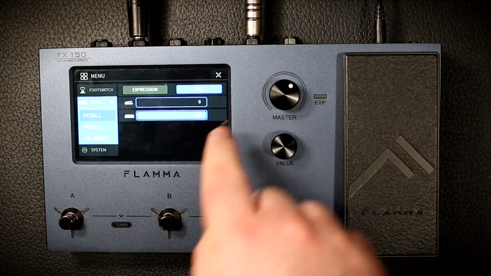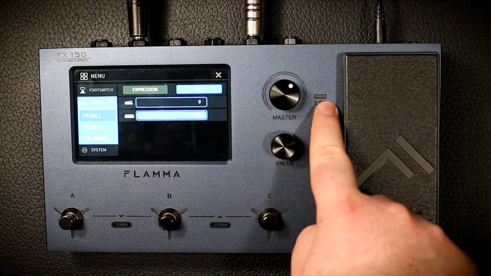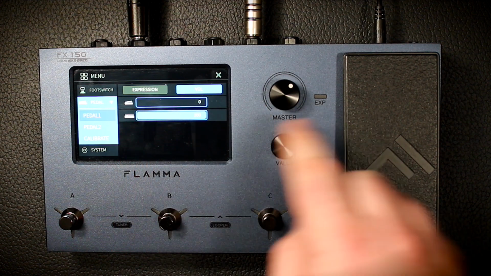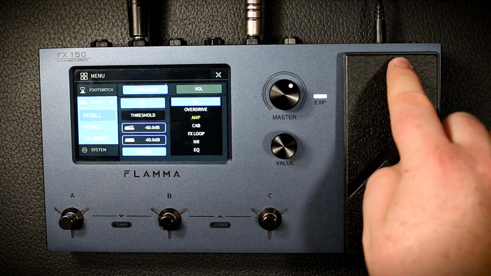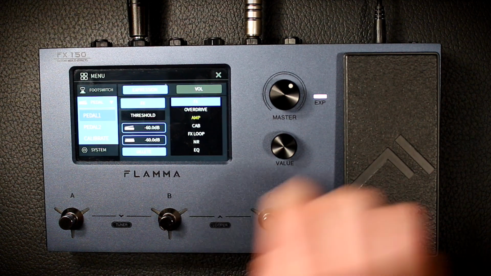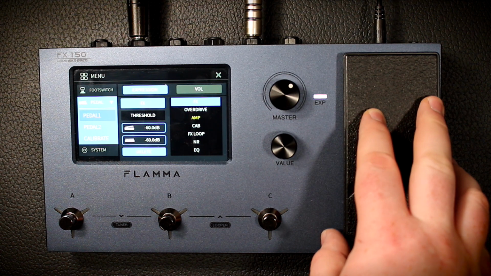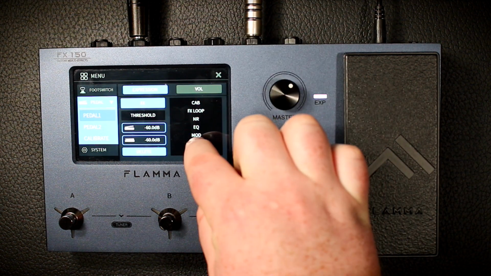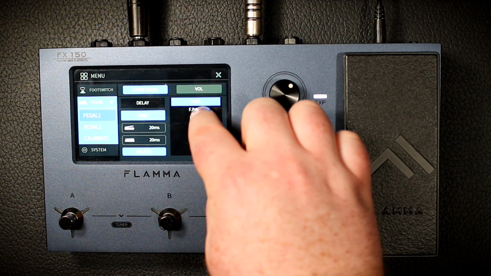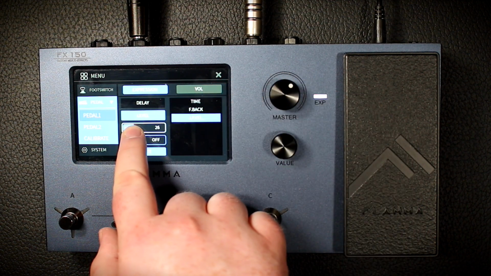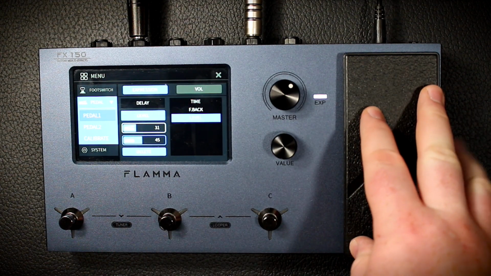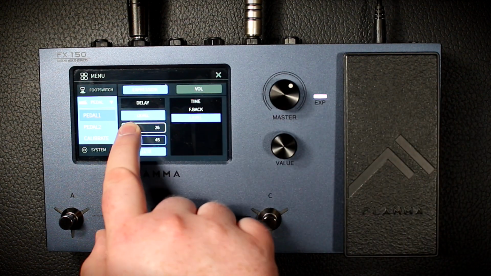Here you can modify your volume parameter, so when the expression light is out, that is your minimum and maximum volume, and then your expression control is when it's engaged. You can select any number of parameters to be controlled by the expression pedal. For example, if I wanted to control the delay mix, I come to delay, I select level, and then I can control the minimum and maximum values of the expression pedal. So that will correspond to the delay level.